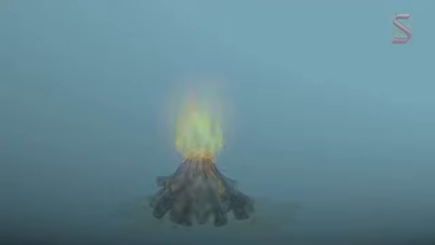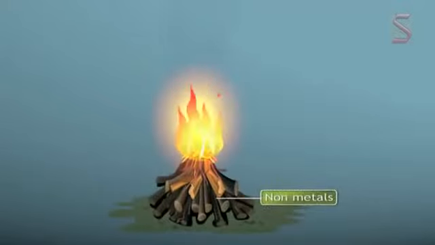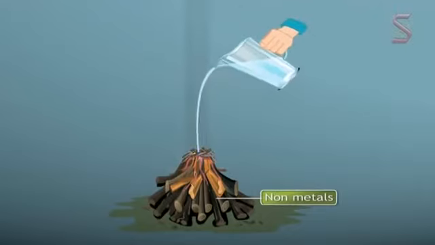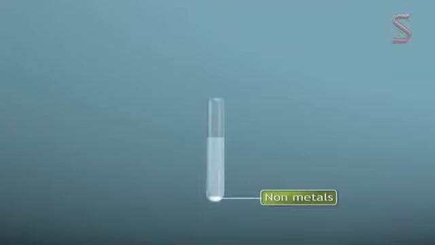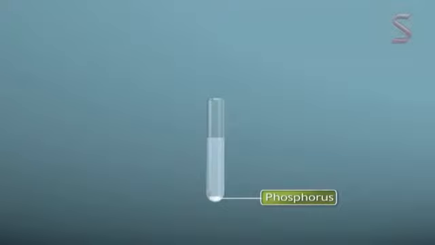Generally, nonmetals do not react with water, though they may be very reactive in air. Such nonmetals are stored in water. For example, phosphorus is a very reactive nonmetal. It catches fire if exposed to air. To prevent the contact of phosphorus with atmospheric oxygen, it is stored in water.